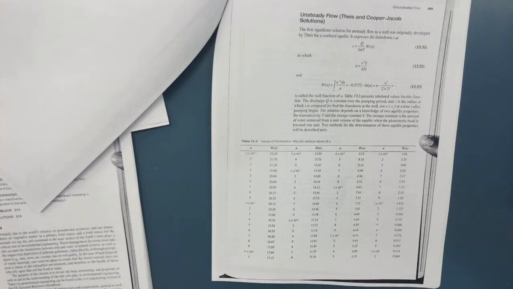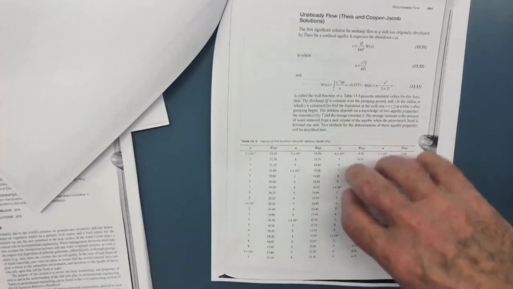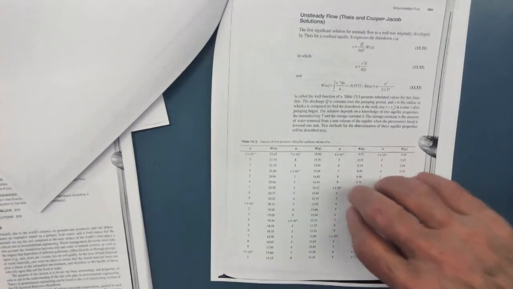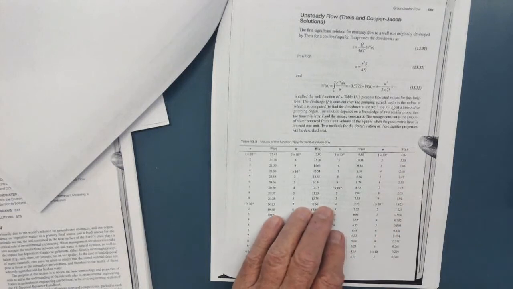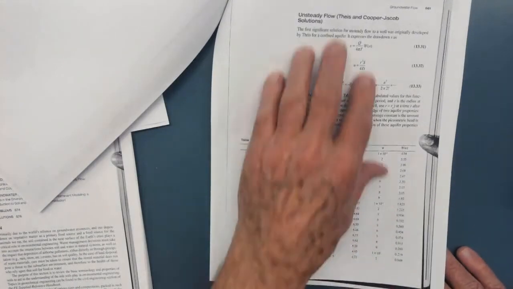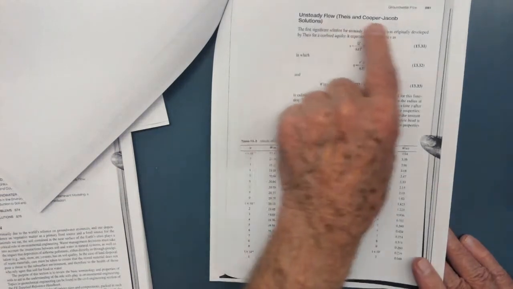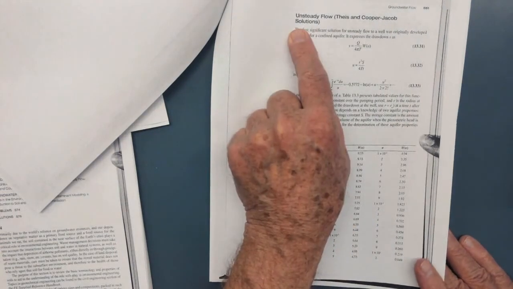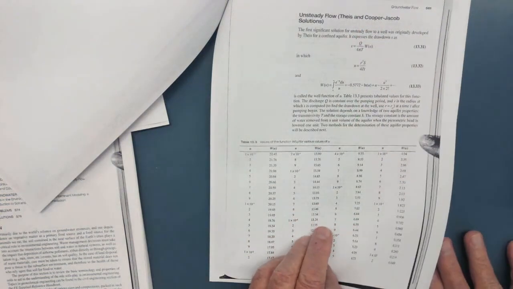And I have never seen them ask numerical problems about Theis and Cooper-Jacob, because they're very complicated. I'm not even going to cover it. If you want to browse through it, Theis and Cooper-Jacob are doing the same thing, but Cooper-Jacob is a little simpler method after things kind of settle down.